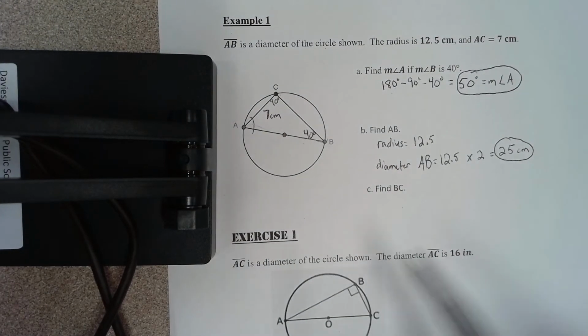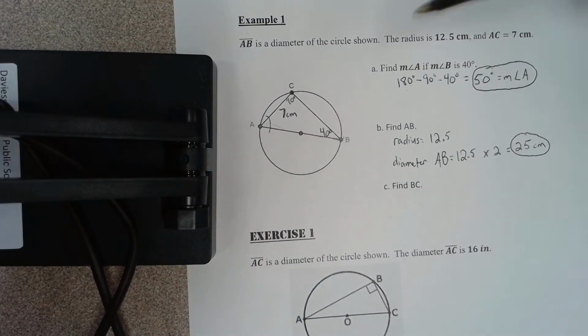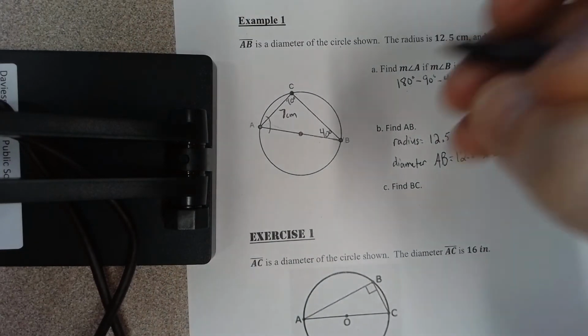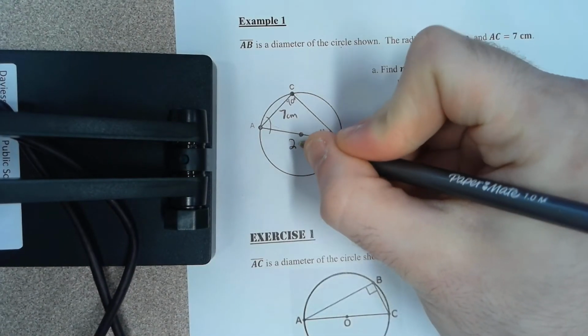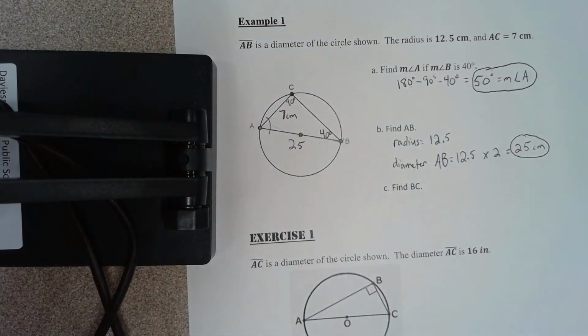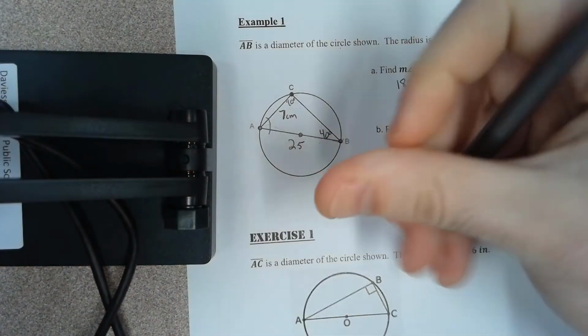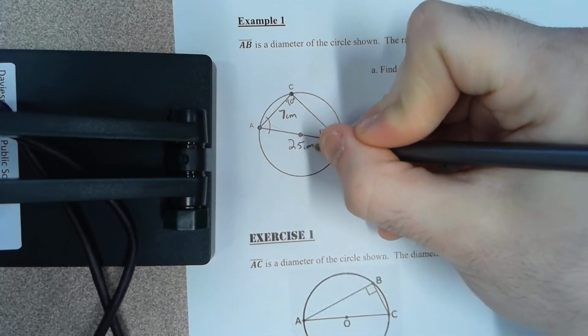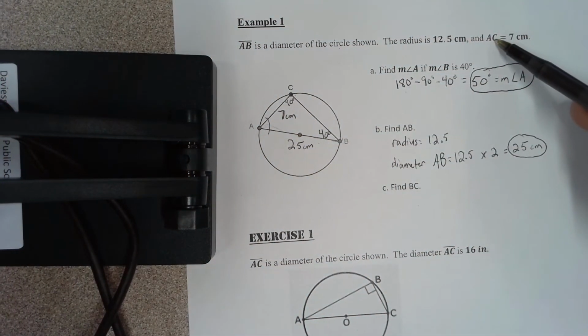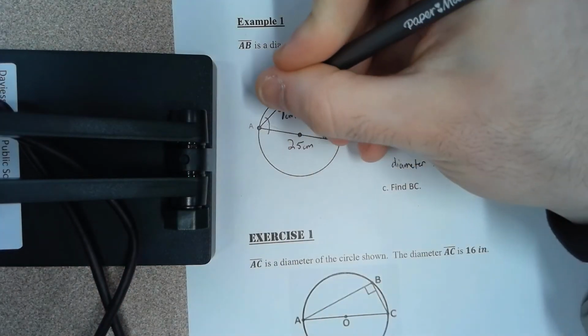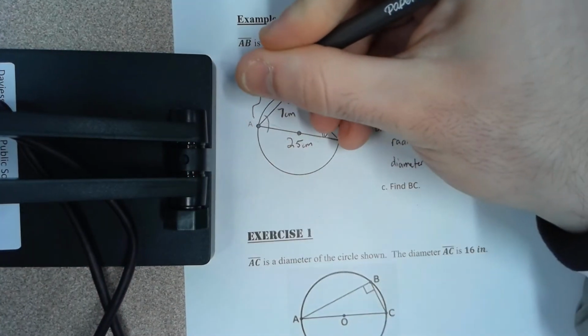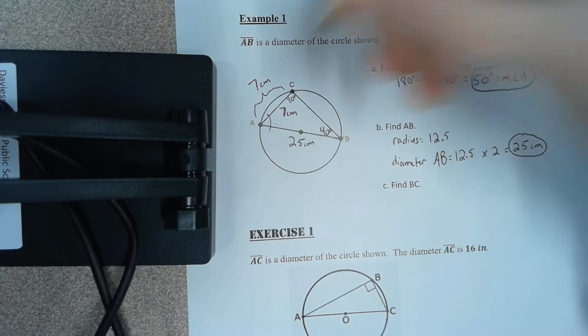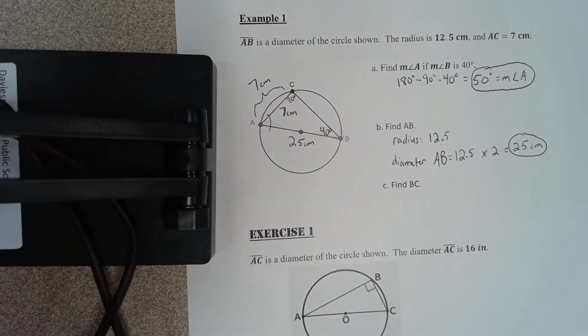Now part B, find BC. Okay, well, from A to B is 25 centimeters. We just found that. From A to C is 7 centimeters. How are we going to find CB or BC? Whatever, it's the same.